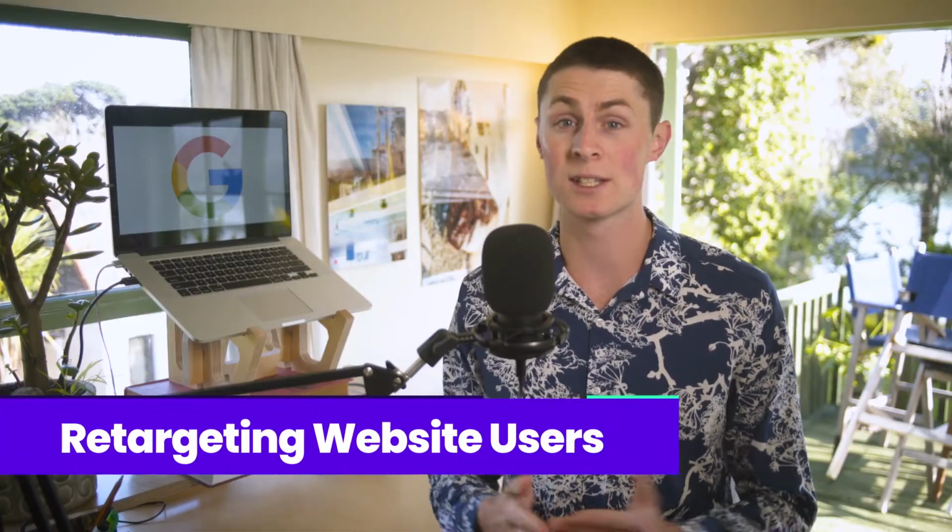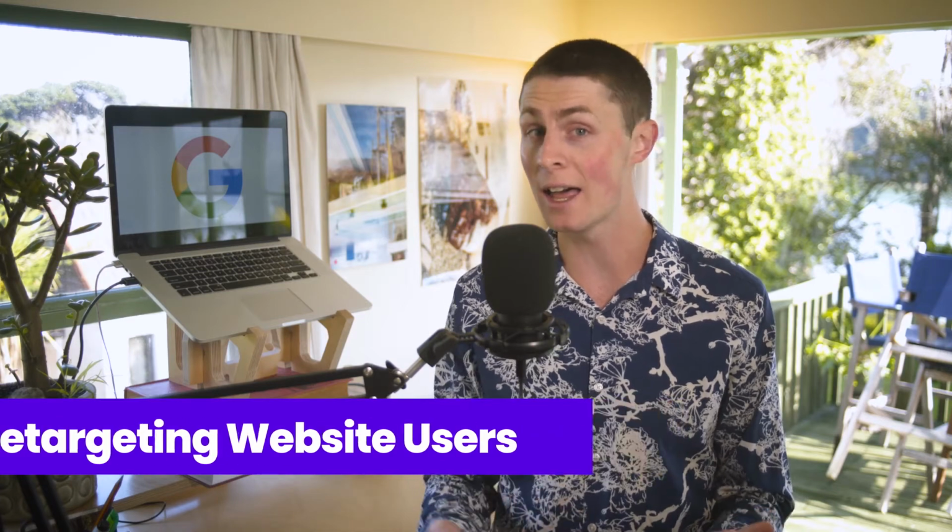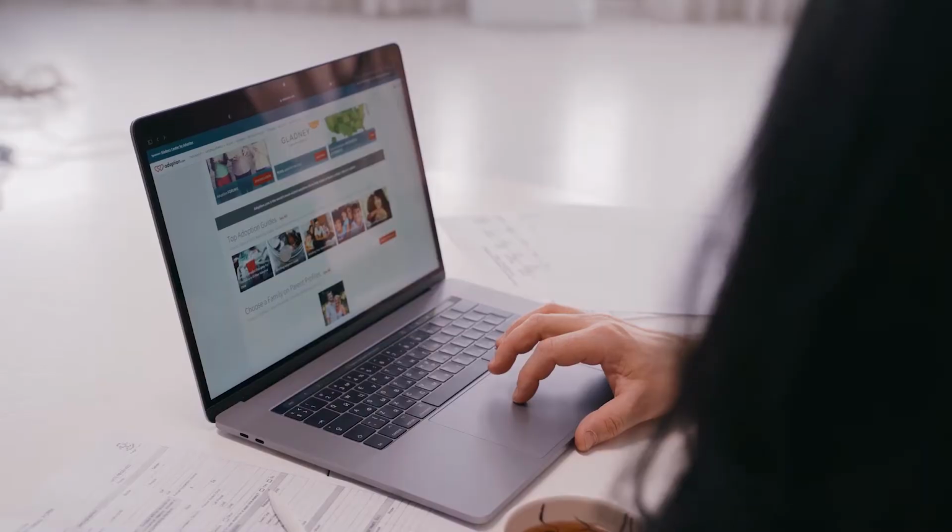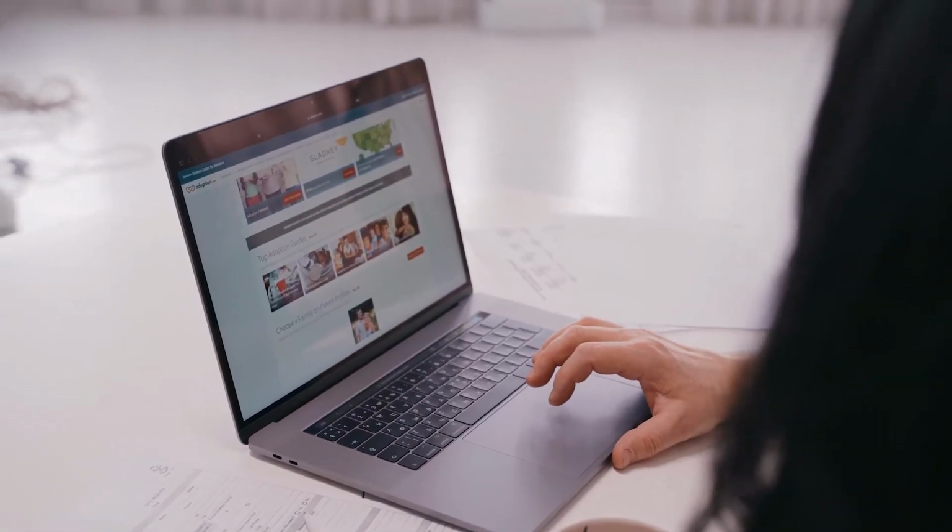Think of Hoover. Retargeting website users using display network ads and RLSA, retargeting lists for search ads. This makes sure that you can target website visitors and not people who've already converted with your brand. You see the opposite of this idea in email marketing, when you get an email advertising a product that you've actually already bought. You're not going to get this problem with Google Ads.